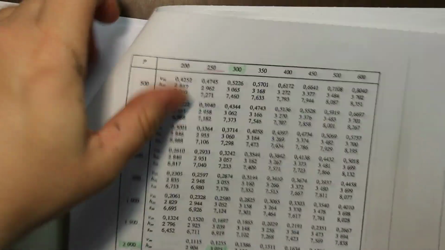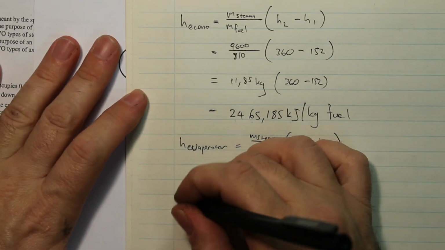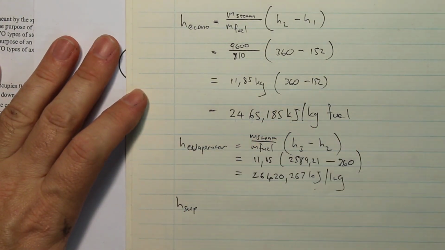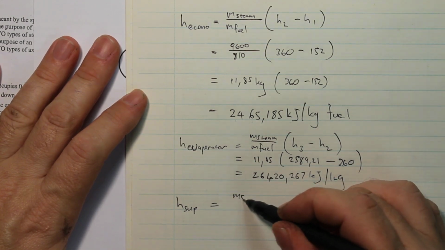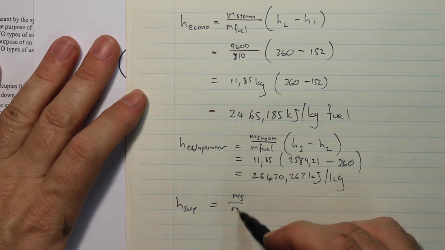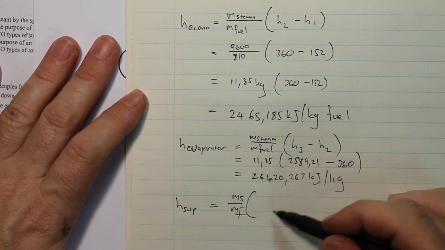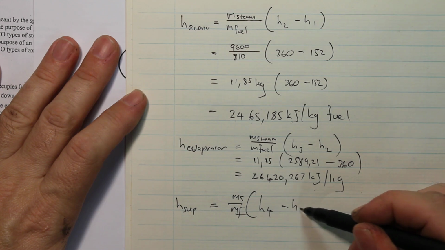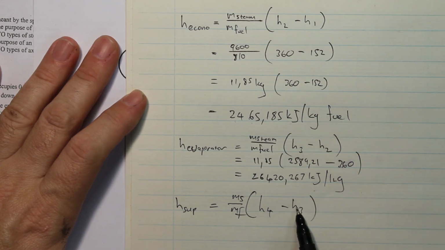So very easy now. Now what we're going to do is we're going to write out the formula again, H_sup for H superheated. And that's going to be mass of steam, again, over the mass of the fuel. And that's going to be H4 minus H3, because that's after the boiler, that's after the superheater.